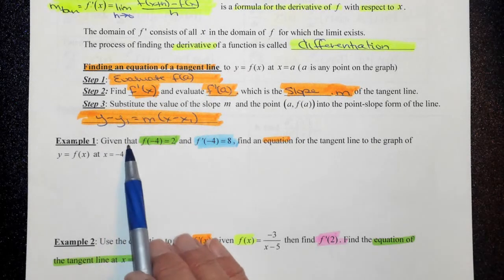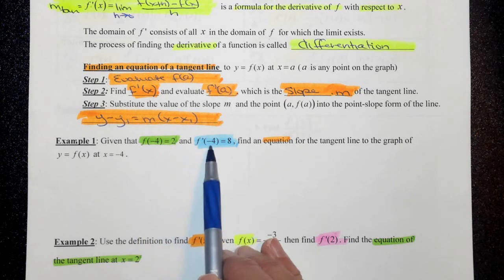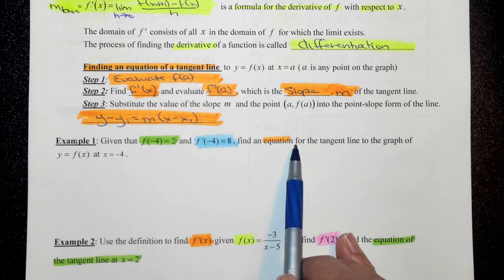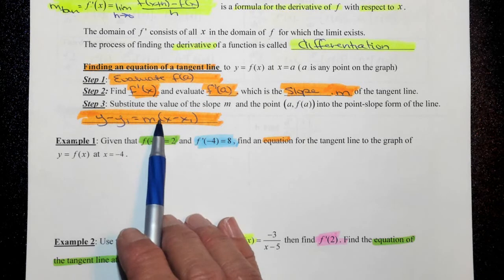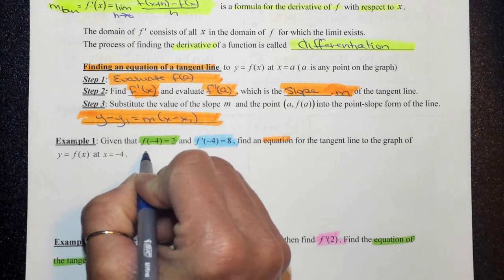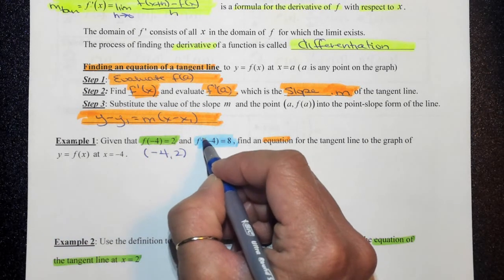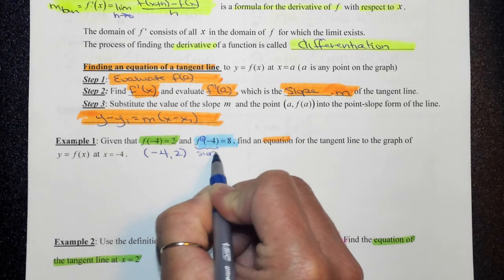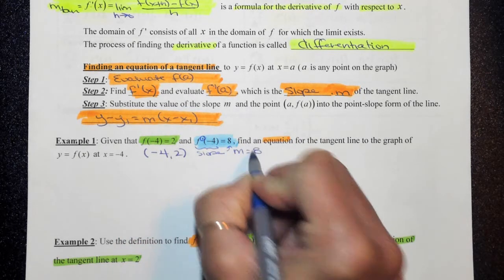So here it says, given that f of negative 4 is equal to 2 and f prime of negative 4 is equal to 8, we want to find an equation for the tangent line to the graph of this function at x equals negative 4. So up here it says that we need our point. So here we have a point. In different notation, this is basically saying that we have the point negative 4, 2. This prime right here means the derivative, which this whole piece means that we have the slope at negative 4 and it's equal to 8. So we're saying that m is equal to 8.